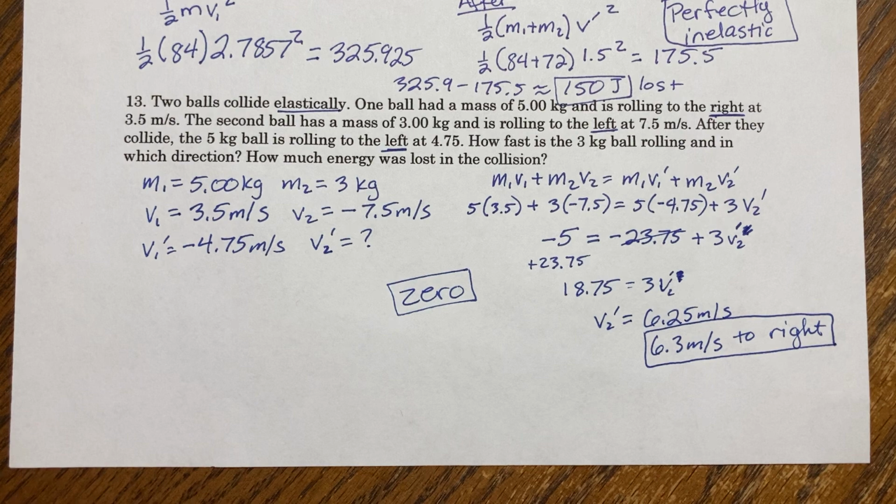Nope, it does not, because I did not square my second velocity. It comes out to 115 before and after. So you can check that if you would like. If it is elastic, though, we know that it didn't lose any energy. So that's about it. That's all that's on this test.